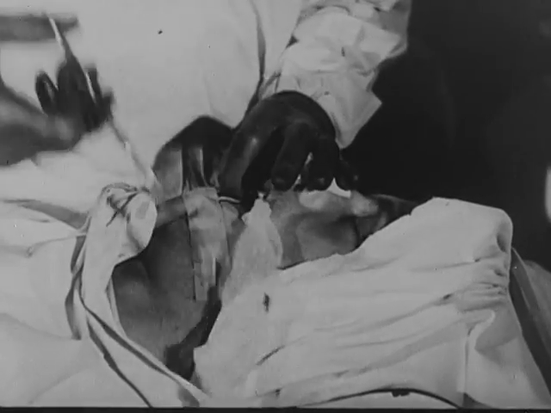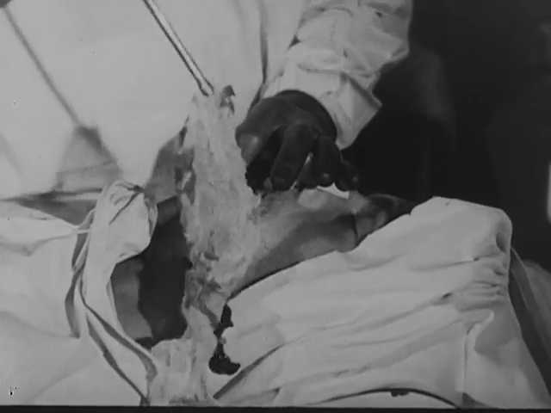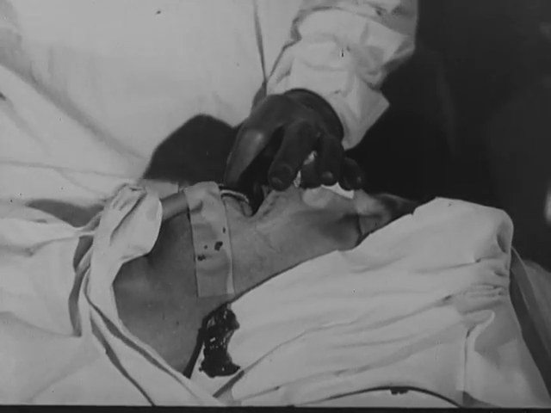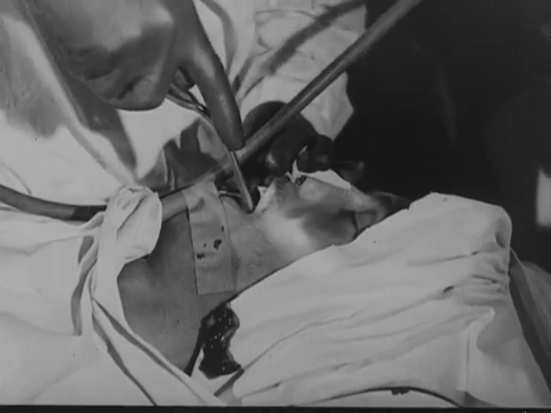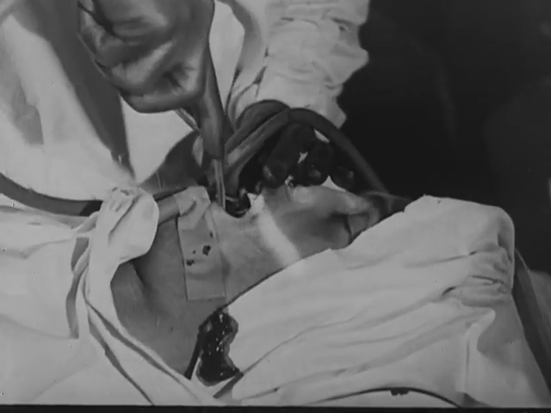Here we see the end of a nasal operation. During the course of the operation, the pharyngeal pack has prevented blood from running down towards the glottis. When the pack is removed, suction is used to clear away any blood which may have trickled down from the nasopharynx.